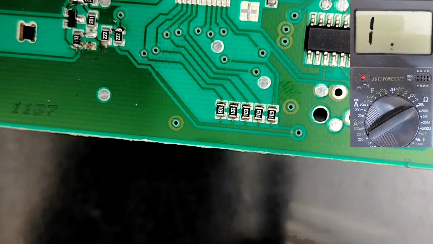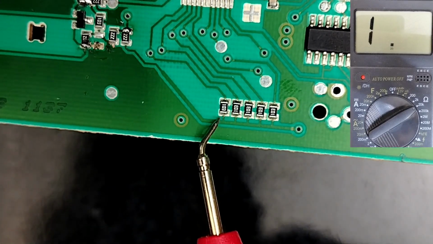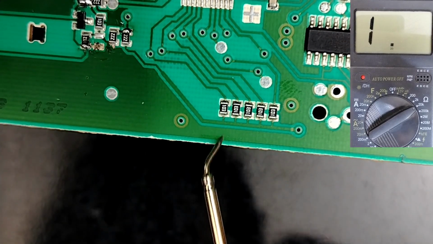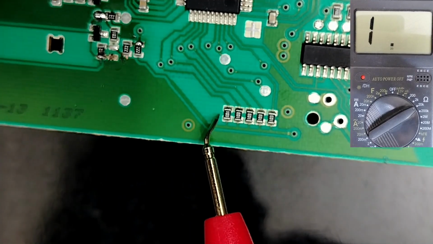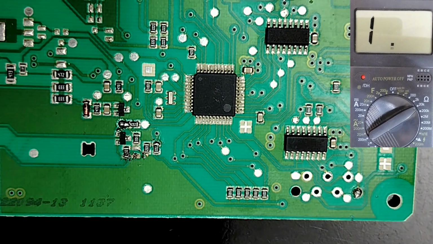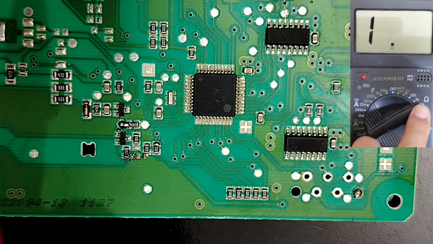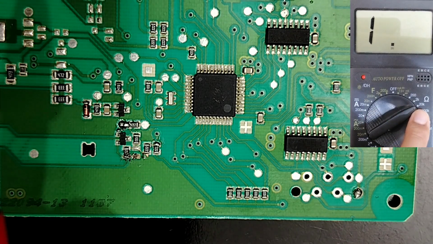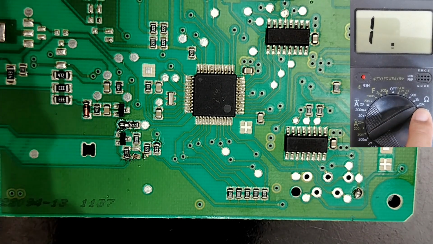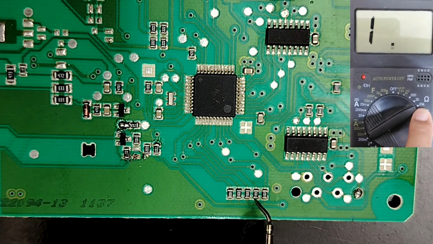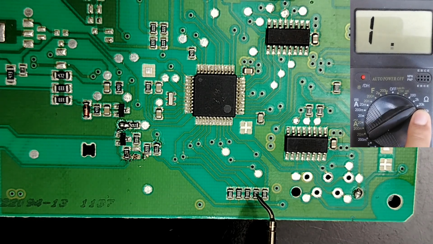Let's, for example, check those. Over here we have 10 and 3 zeros, meaning 10k. All these resistors are the same. So let's check it. Of course, the multimeter, as you can see, guys, is in the ohm option, and we have 20K. Why did I choose 20K? Because we will measure 10K, so I choose 20K.